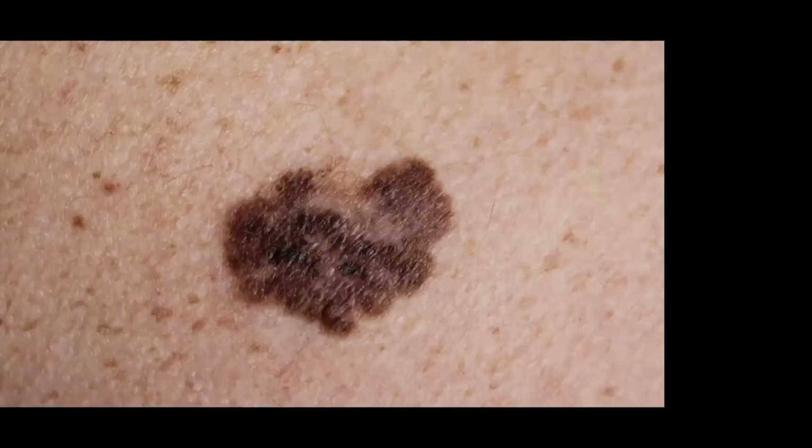Here is a picture of a malignant melanoma. Here you see, if we think about how we would go and assess a lesion, you can see here that there's asymmetry within the lesion. The borders are irregular. There's variability in colour.